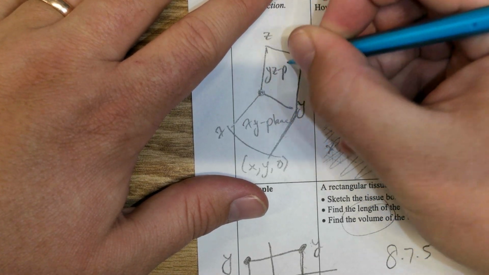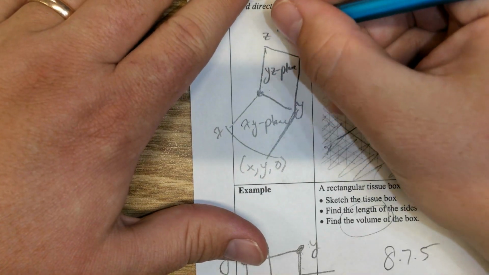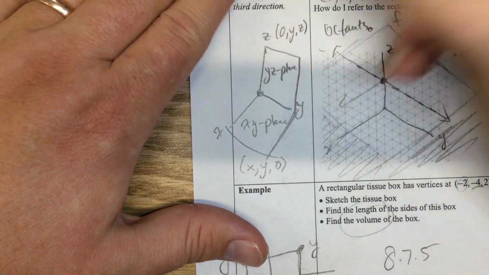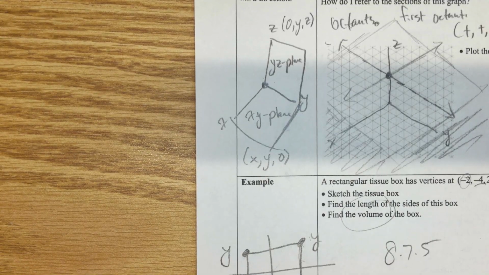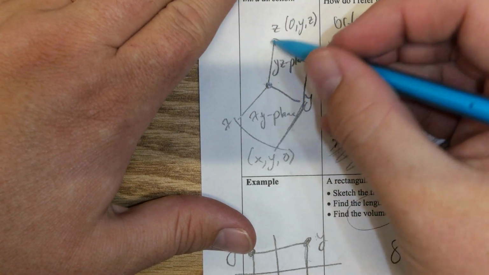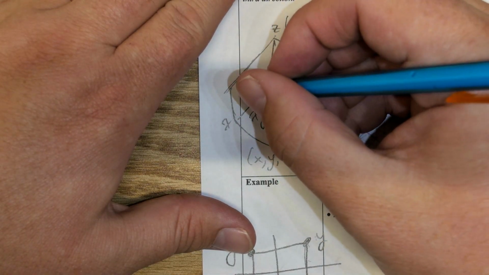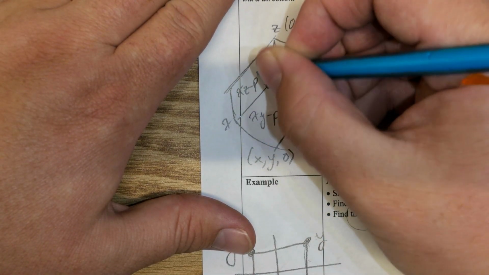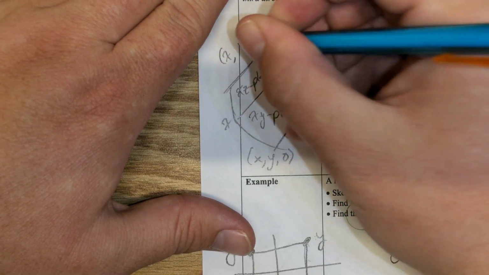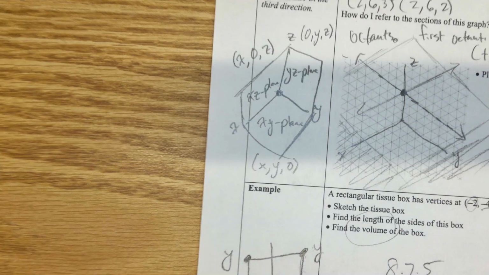The YZ plane, that's my right wall, where I only have y's and z's and no x's. And my XZ plane would be over here. It'd be my left wall. And that's where I'd have x's, nothing, and z's.